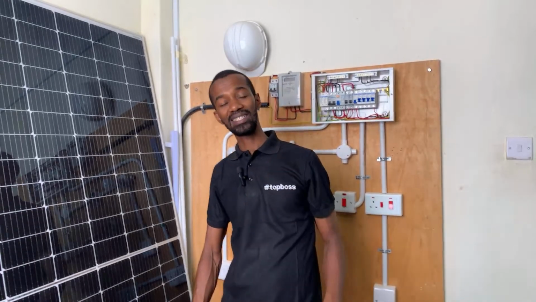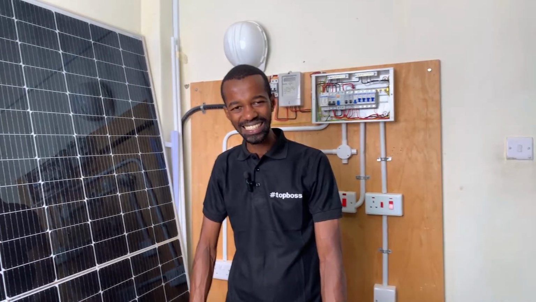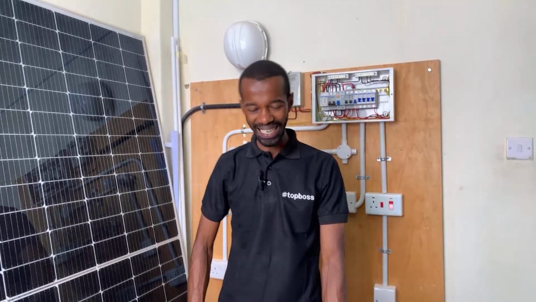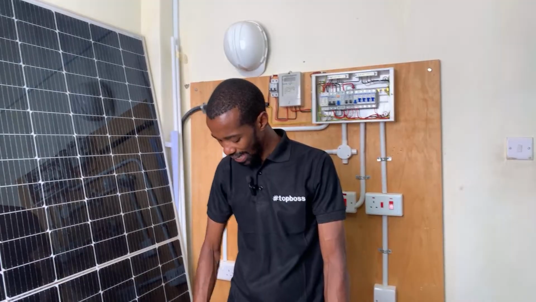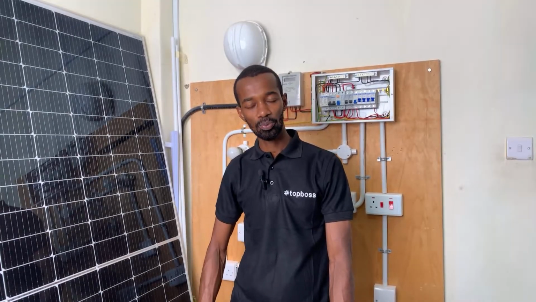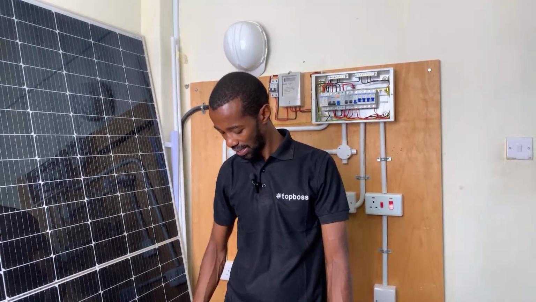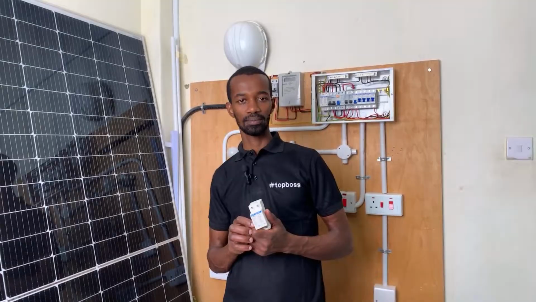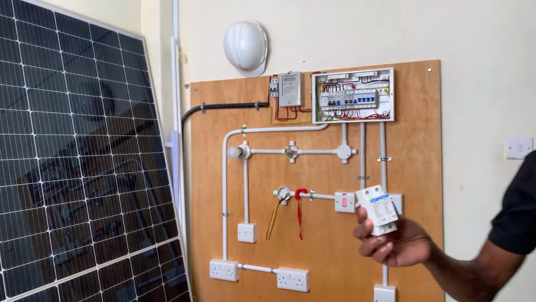When it comes to AC, we are talking about the national grid, the transformers, or inverters that have converted the direct current to alternating current. So AC protective devices operate in that manner in case there is a surge that is coming from outside. In fact, let me just bring it closer so that you may be able to see.